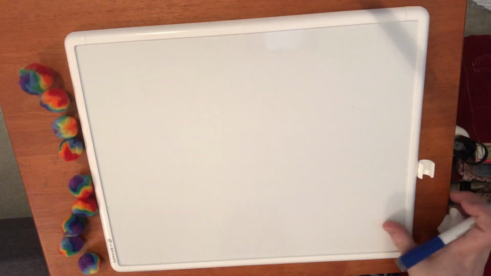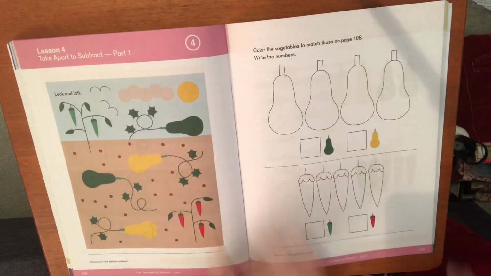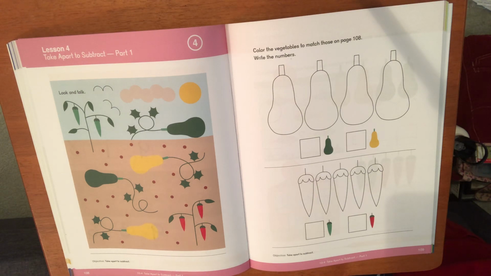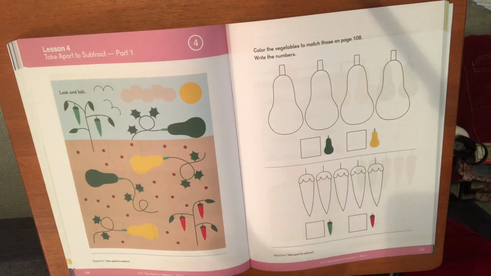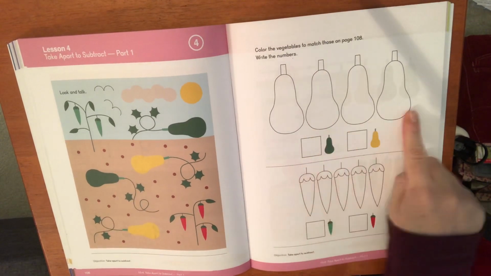We are going to do something a little bit different. We're going to think about our subtraction a little bit differently today in our book. So let me get my book out. Here's my book. I have some vegetables growing in my garden. And it wants me to look at the picture and color my vegetables over here to match the ones that are in my garden. So I'm going to look at the squash first.